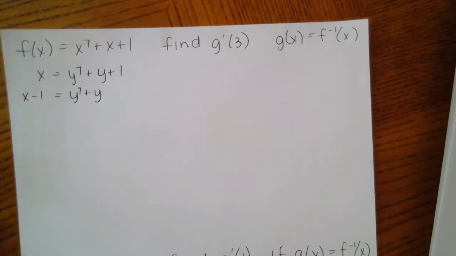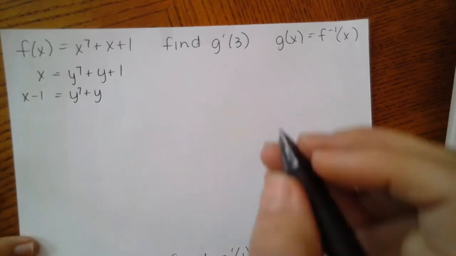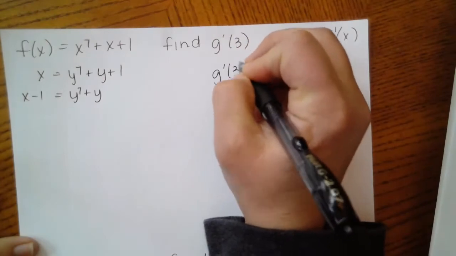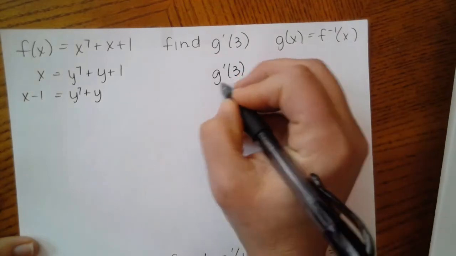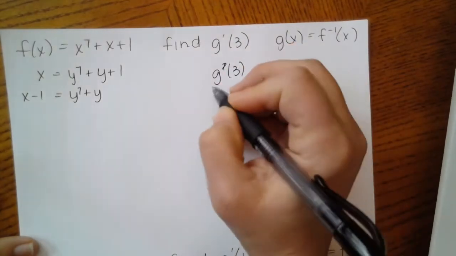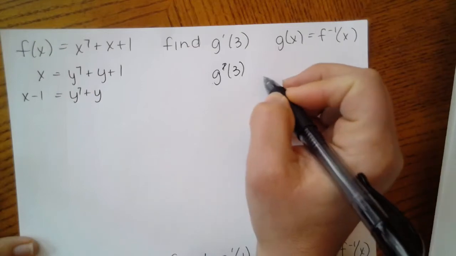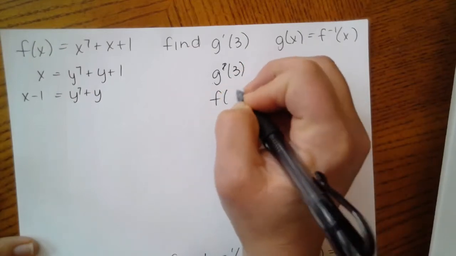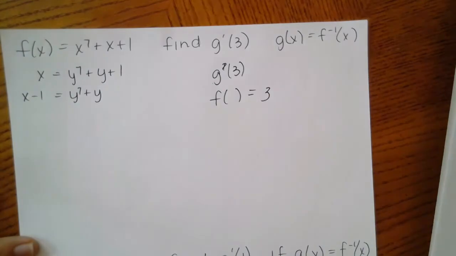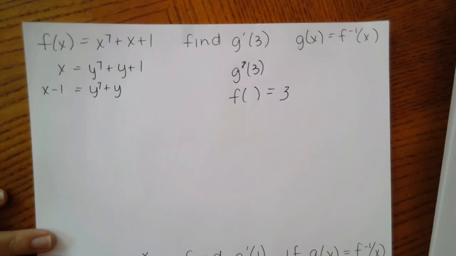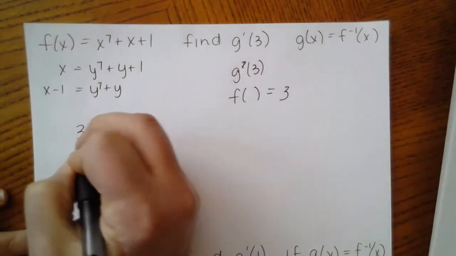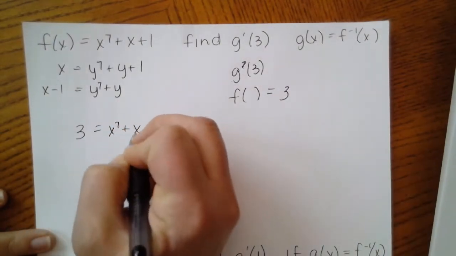So what we're going to do instead is use our inverse formula. Now the important thing to remember is that g prime of 3 is attached to the same thing. So let me just leave off the prime: where g of 3 is something, we know that f of something equals 3, okay? So in this particular case, I'm going to set this equal to 3. I get x to the 7th plus x plus 1.